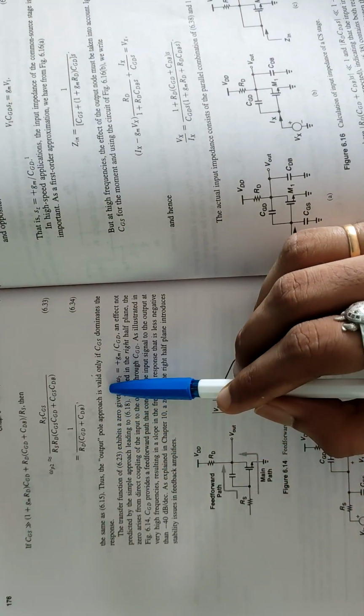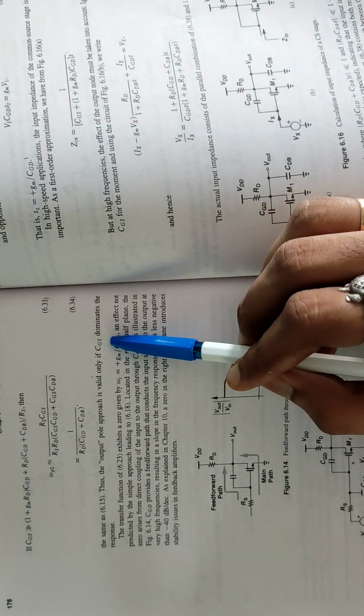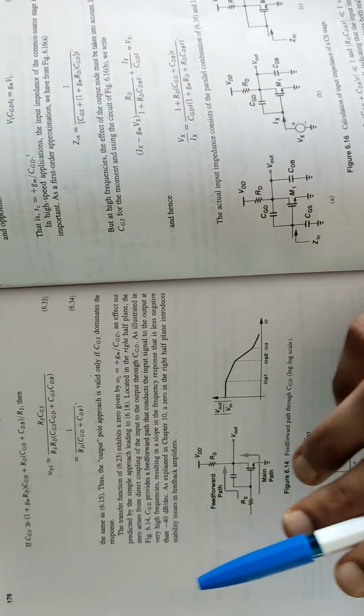The output pole approach is valid only if CGS dominates the response.